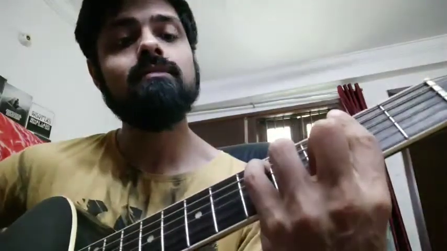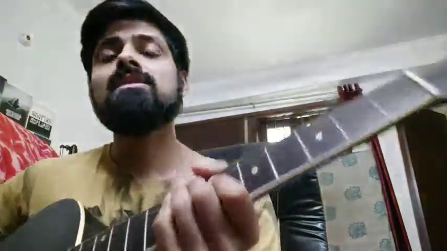So what we do is we place our index finger and we place rest of the fingers like we would do in a C sharp, and this is a C sharp, this is our D, this is our D sharp, this is our E, this is F, this is F sharp. So this is the C shape.